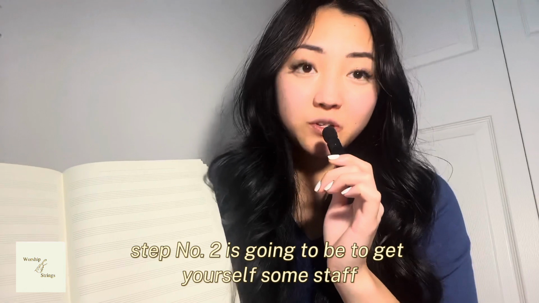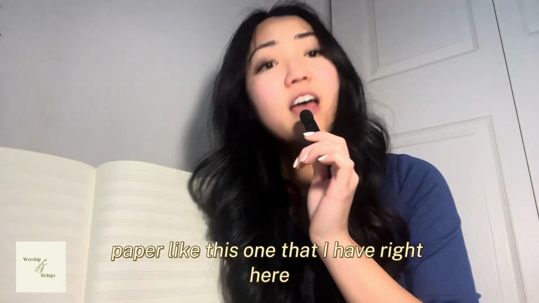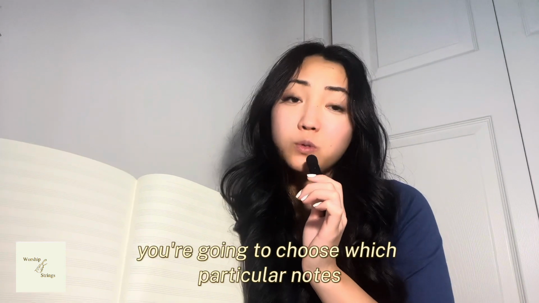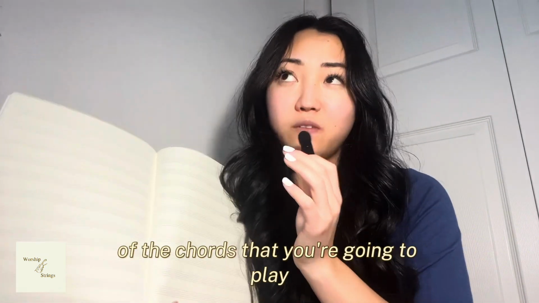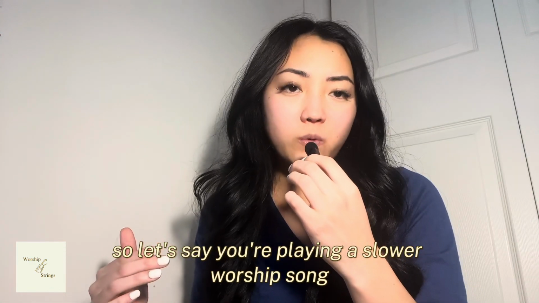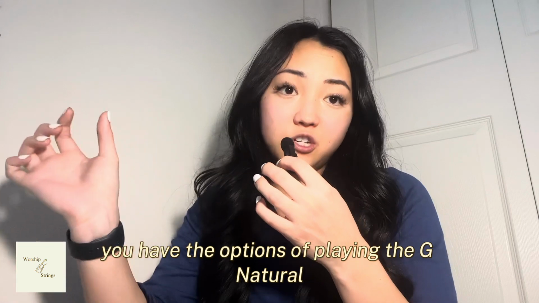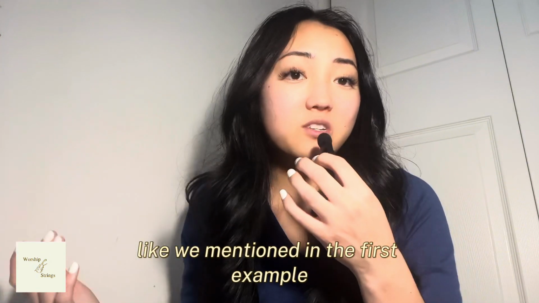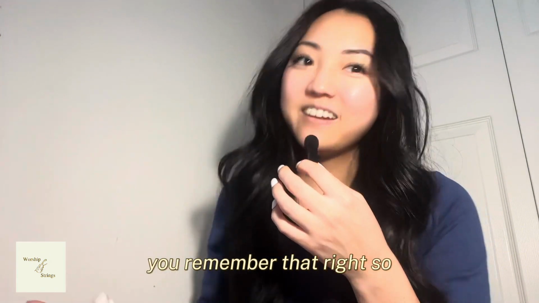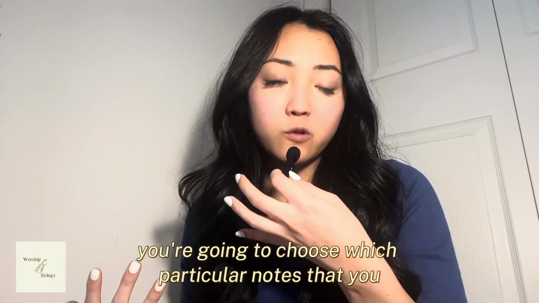Now, step number 2 is going to be to get yourself some staff paper like this one that I have right here. And what you're going to do is choose which particular notes of the chords that you're going to play for the worship song. So let's say you're playing a slower worship song and you're playing the G major chord. You have the options of playing the G natural, B natural, and D natural, like we mentioned in the first example. You remember that, right? So what we're going to do now is choose which particular notes that you want to use.